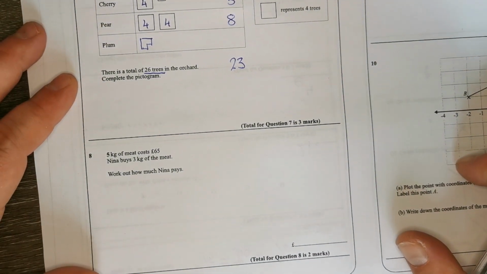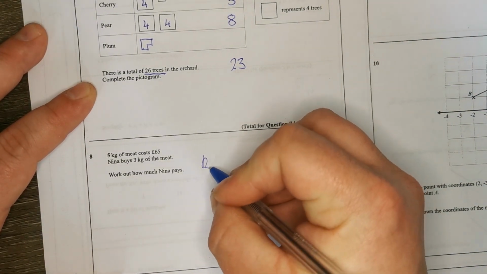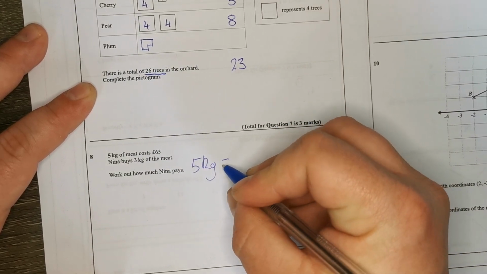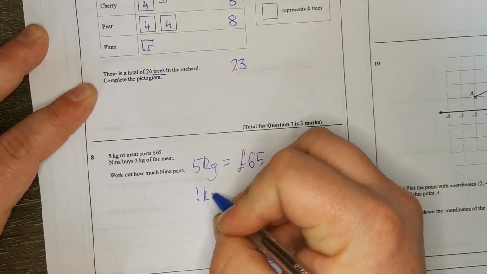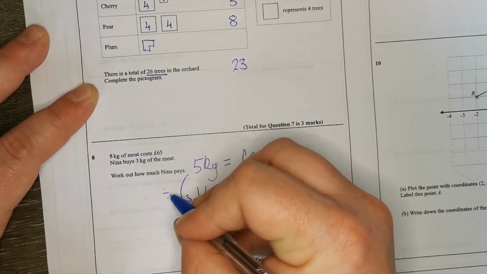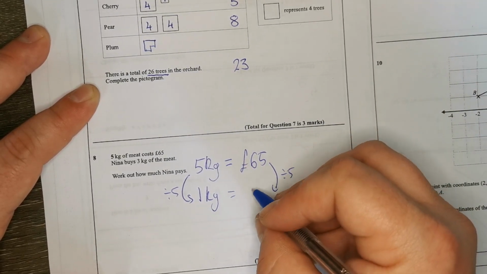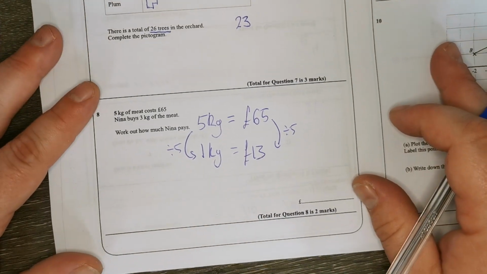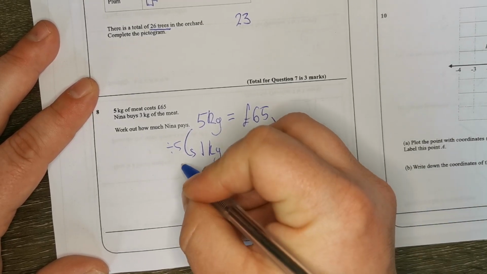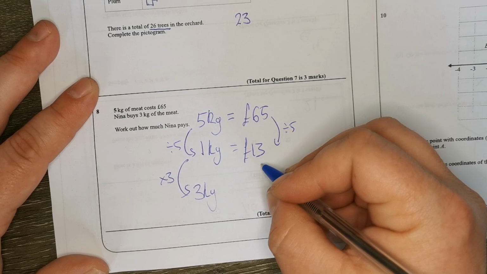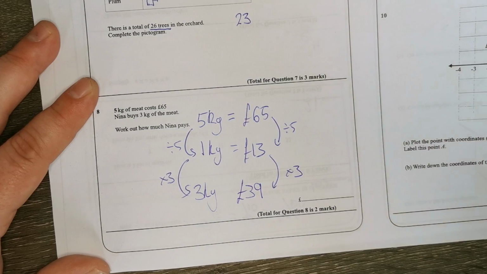5 kilograms of meat cost £65. Nina buys 3 kilograms of the meat. Work out how much Nina pays. Okay, so if I start with 5 kilograms, and that's the same as £65, then to get 1 kilogram, I must divide that by 5. So I do the same on that side. 65 divided by 5 is 13. So if I know that 1 kilogram is £13, then 3 kilograms must be times by 3. So that would be £39.